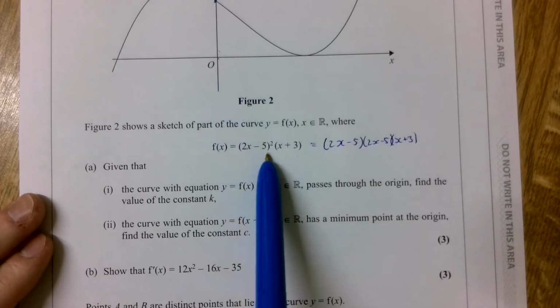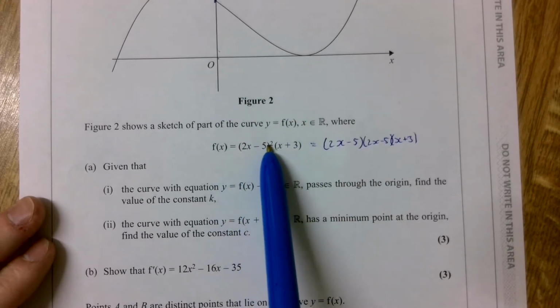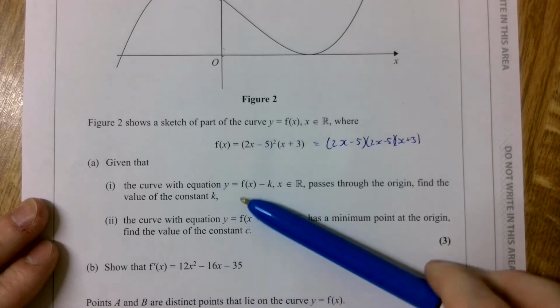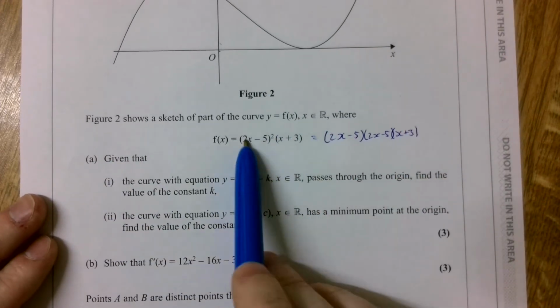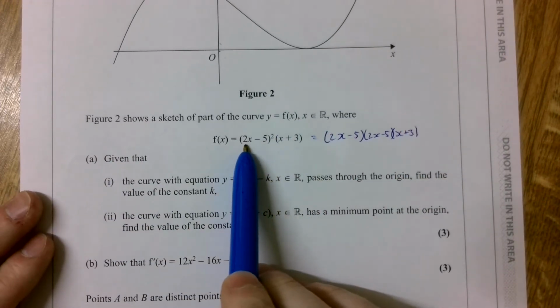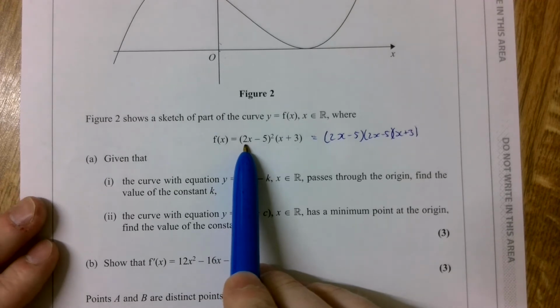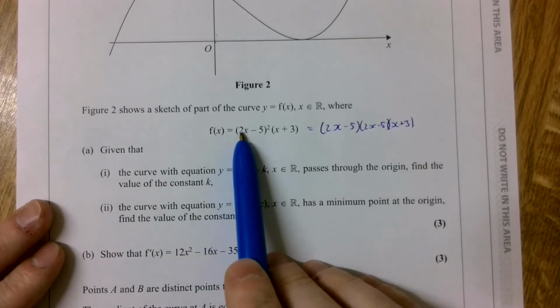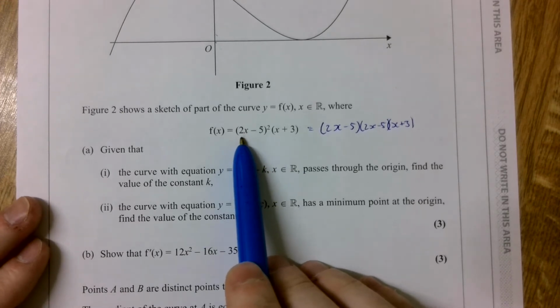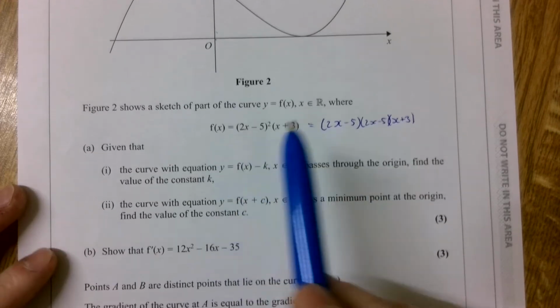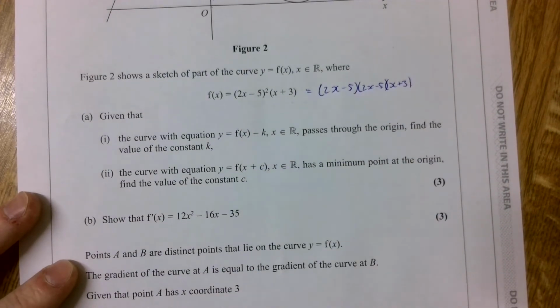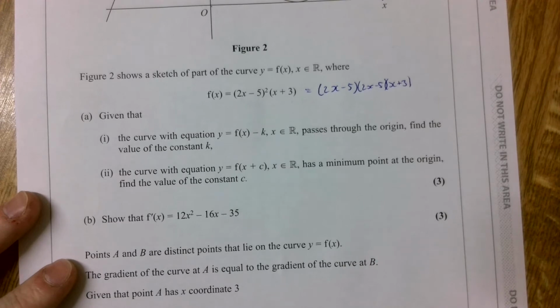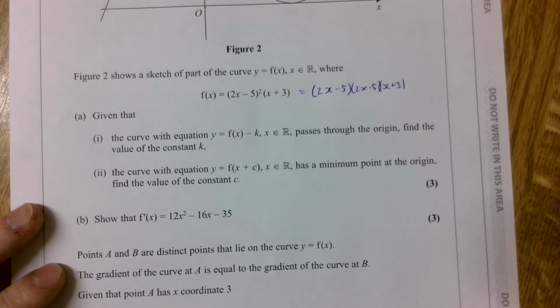So all you've got to do really is look at this bit all squared, and you want to think, how do you turn that back into a 0? All you've got to do is substitute a number in for x to get that. And it has to be 2.5, because 2 times 2.5 is 5, take away 5 will be 0. So all I'm going to write down here is that c is 2.5, I'll put it as a fraction, 5 over 2, okay, and that's it.